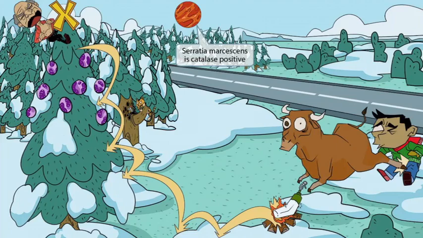And in the gorgeous northern sky up here, we can see the planet Mars especially well. It's kind of like this old man is howling at Mars, like a werewolf bursting out of its human clothes and yelling at the moon. Anyways, Mars is our symbol for Serratia marcescens.